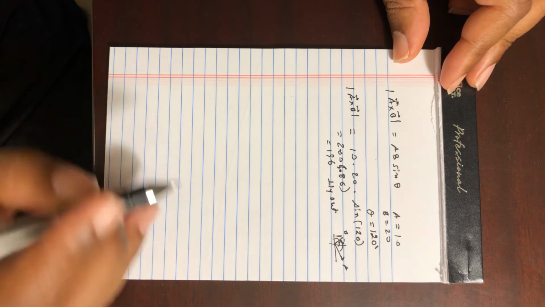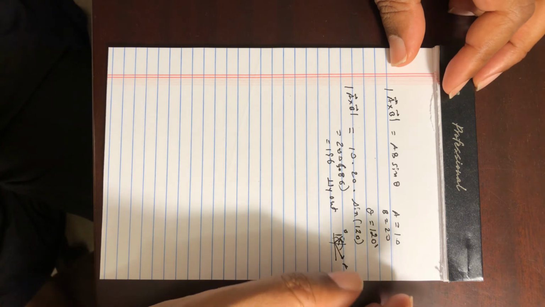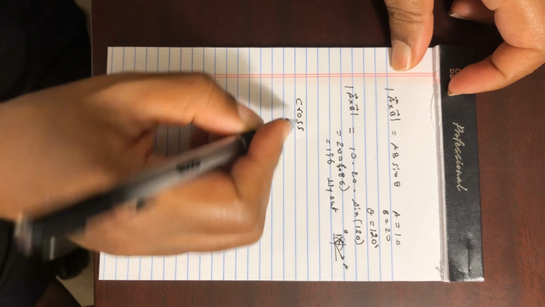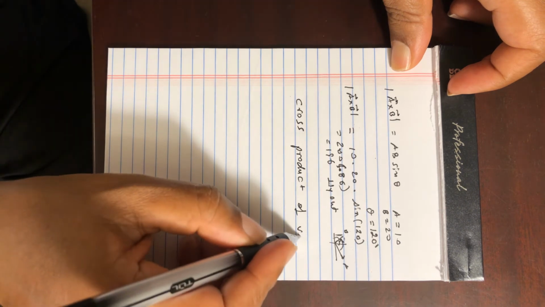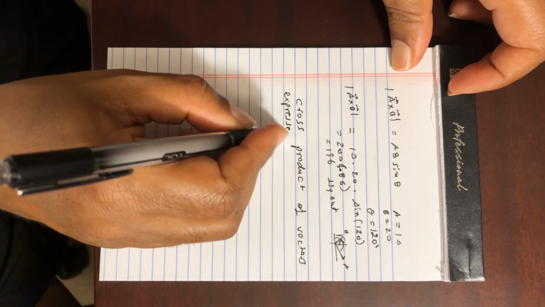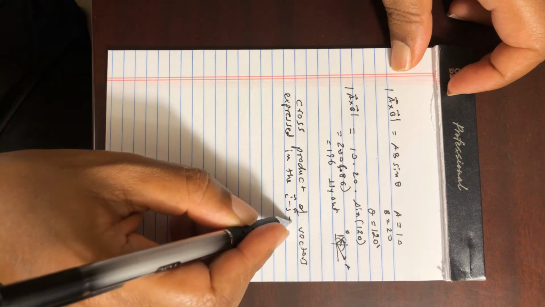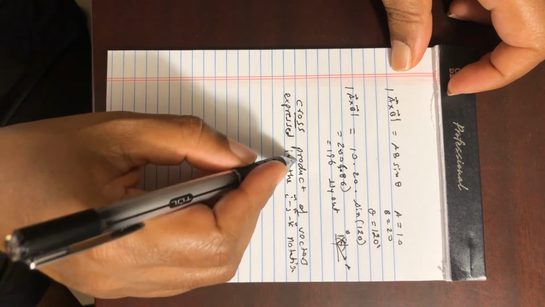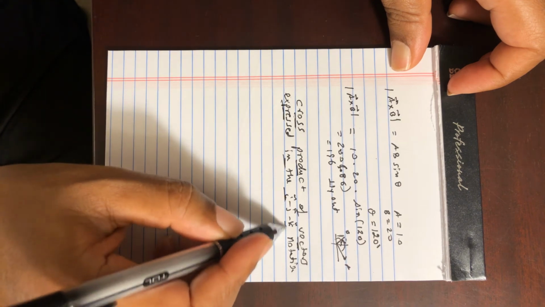All right. Next, we're going to see how to obtain the cross product of vectors expressed in the IJK notation. Cross product of vectors expressed in the IJK notation. Before you do that, we're going to look at the cross product between unit vectors.